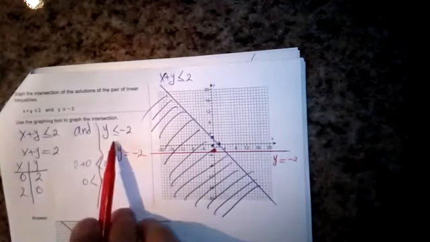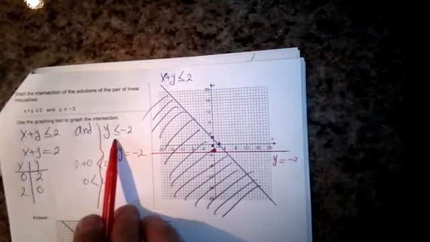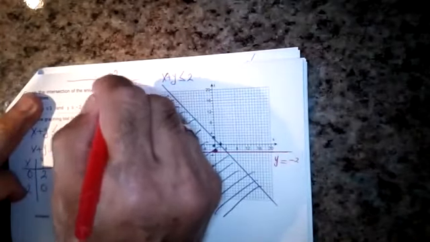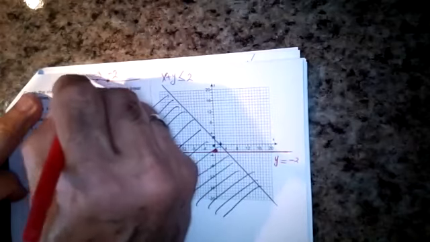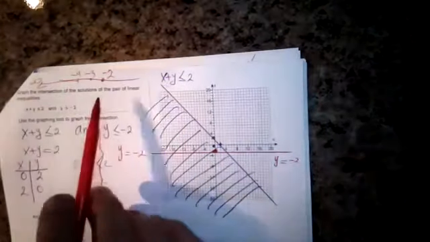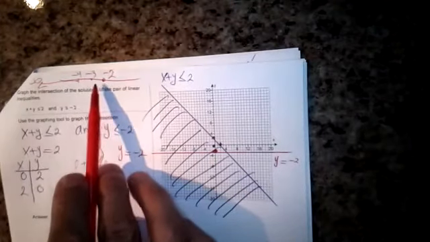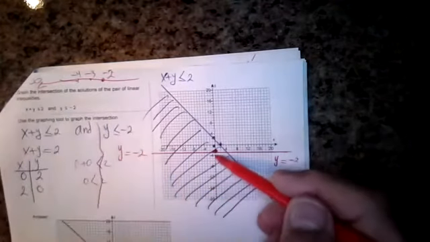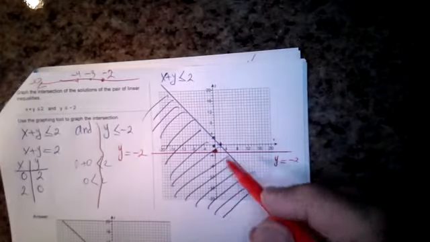But y is less than minus 2. What numbers are less than minus 2? You know, on the number line. Numbers less than minus 2 are what? Minus 2, minus 3, minus 4, all the way. So you go from here down.